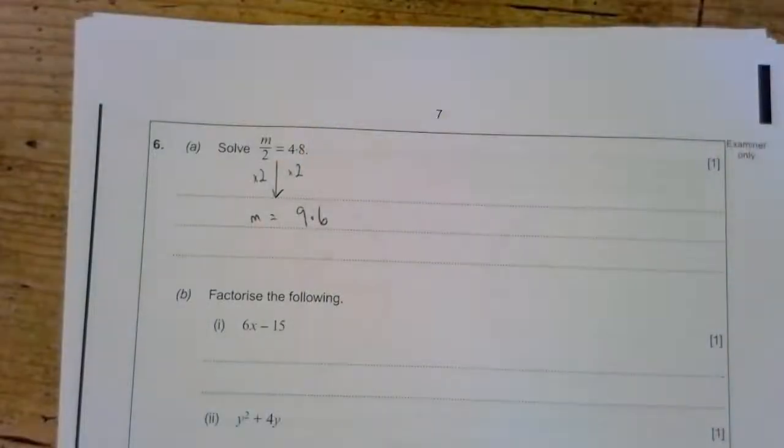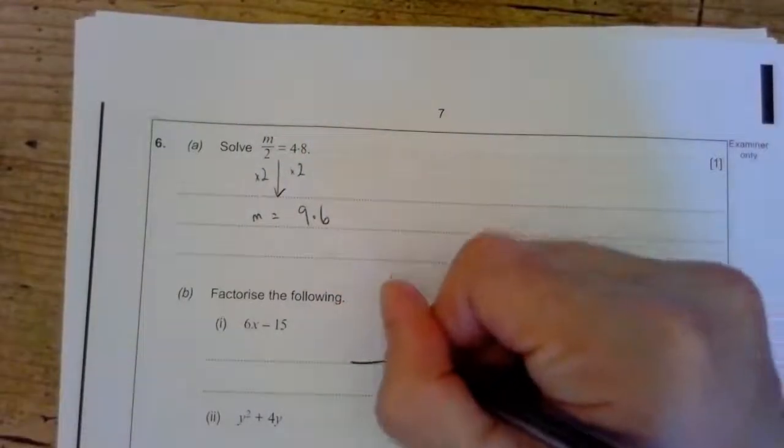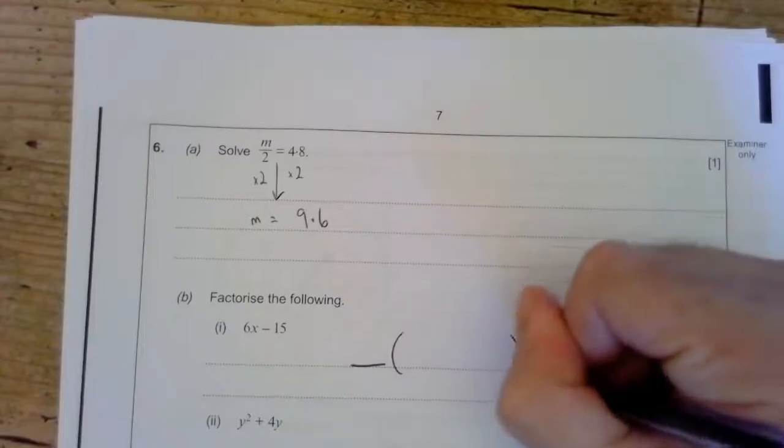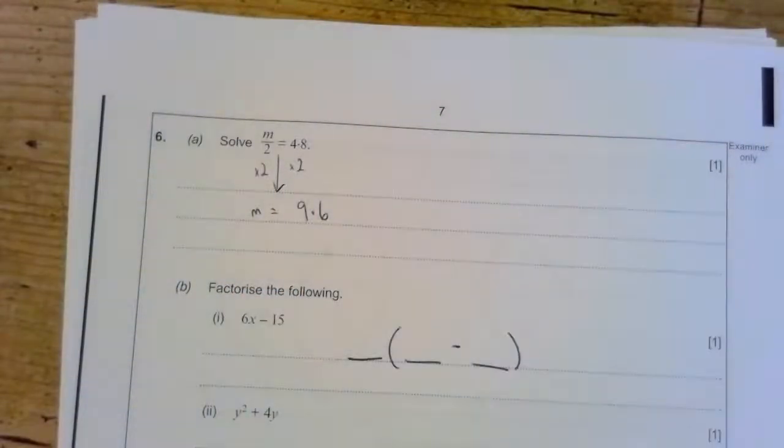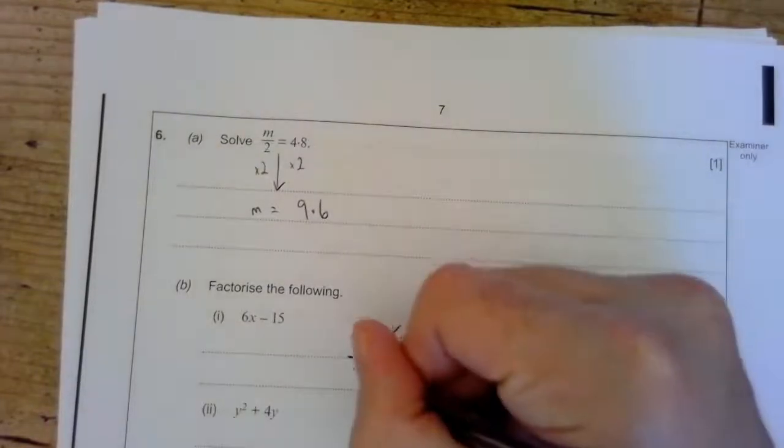Factorise means put into brackets. It's the opposite of expanding, so I'm looking for something that looks like this. Okay, now because it's a minus sign there, it has to be a minus sign there. So I'm looking for a number that goes into both 6 and 15. Okay, so a number that goes into both 6 and 15 would be 3. Now this always has to be the highest common factor.